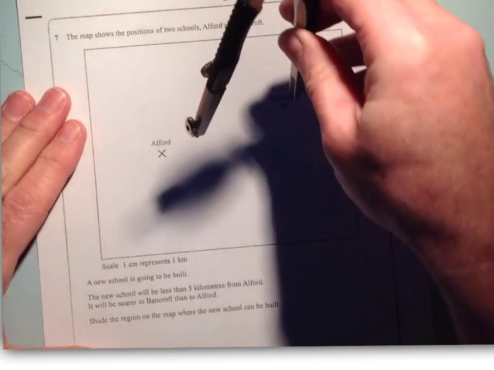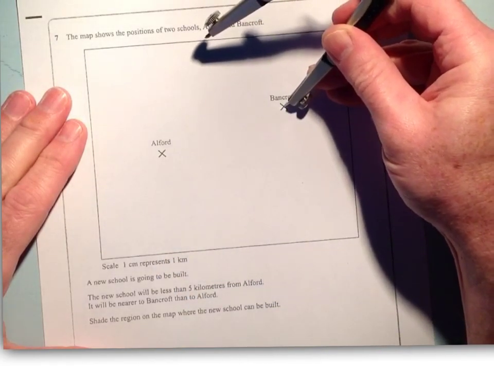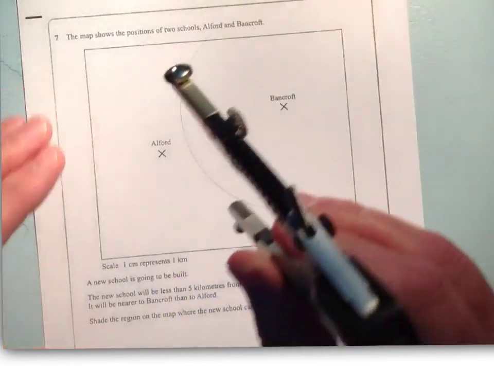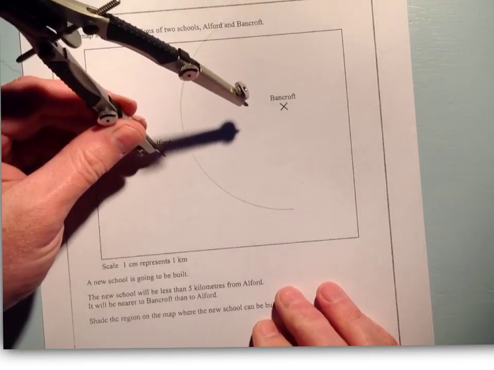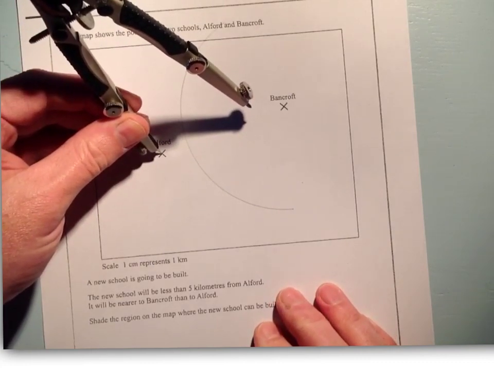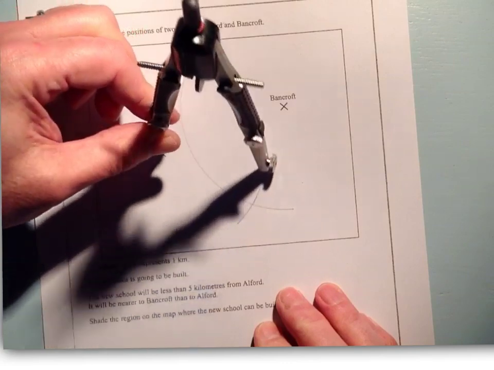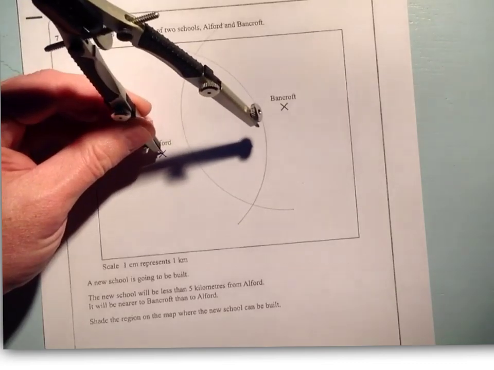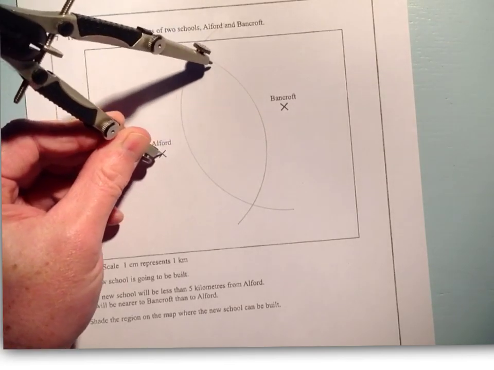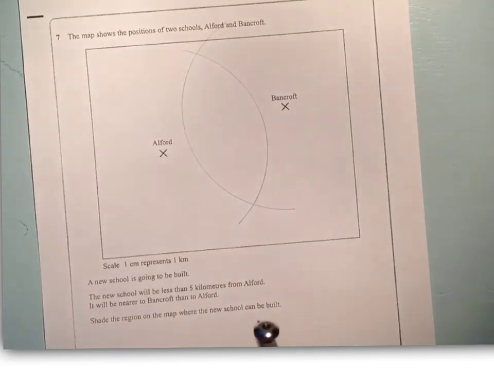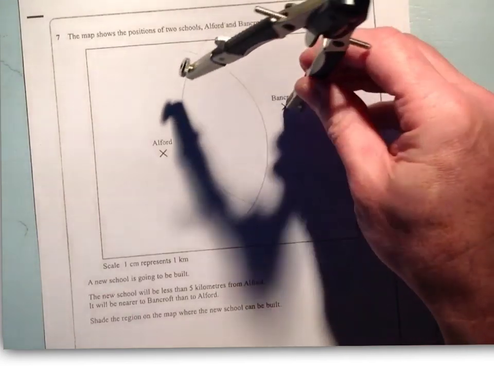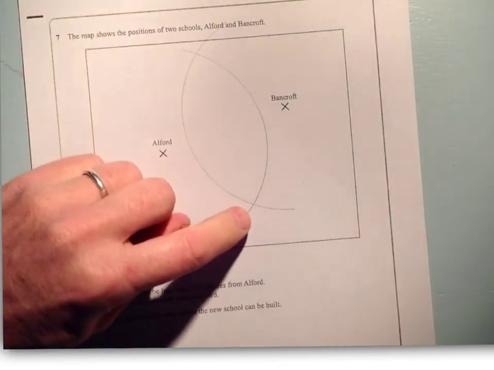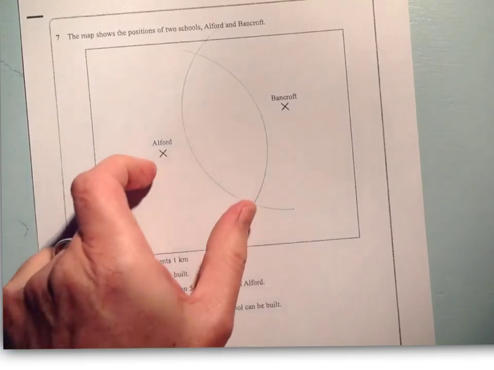So we open up the compasses over halfway between the two, put the point on Bancroft, and then draw a nice arc going all the way around that way. Now, keeping the compasses exactly the same distance open, which is very important, point on Alford, and again a nice big arc going all the way around. Now, every point on that arc is the same distance away from Alford. Every point on the other arc is exactly the same distance away from Bancroft. So this point here and this point here must be the same distance from Bancroft as they are from Alford.